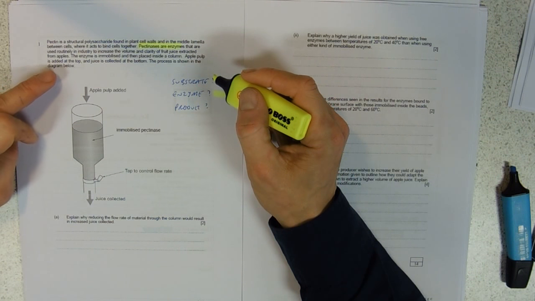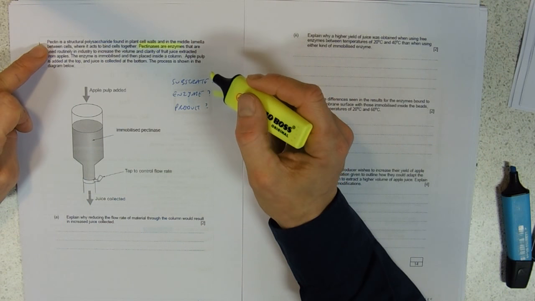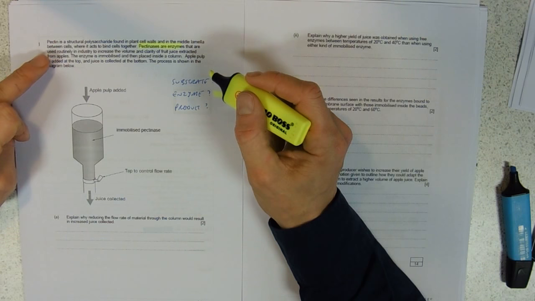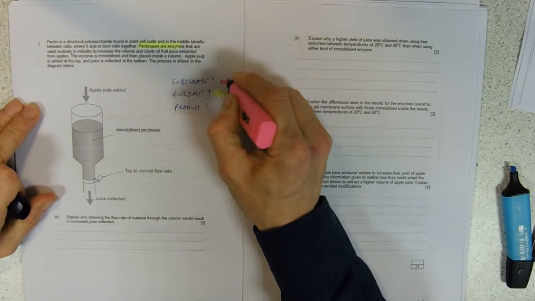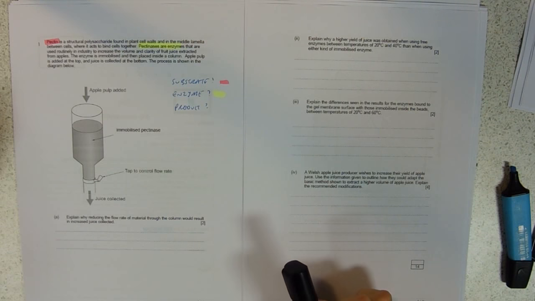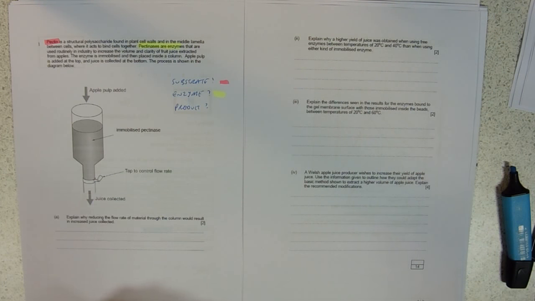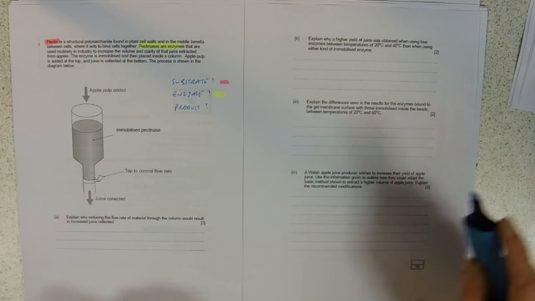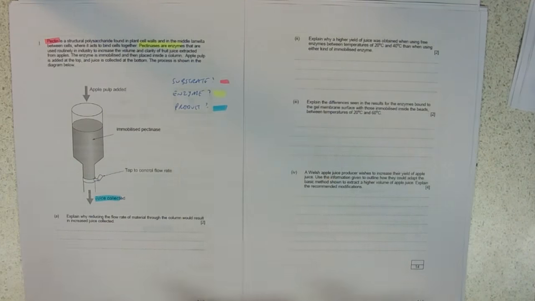Apple pulp is added at the top, and pectin is what's holding these together. And we're trying to break those down. So our substrate is pectin, and our product is the juice collected at the bottom. So the juice, that's our product. Okay.